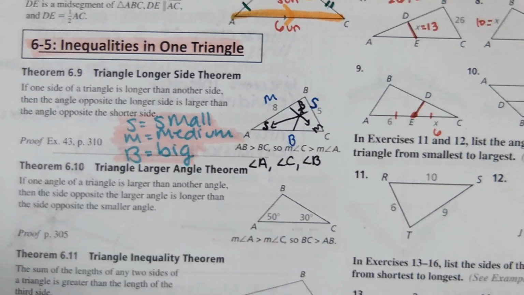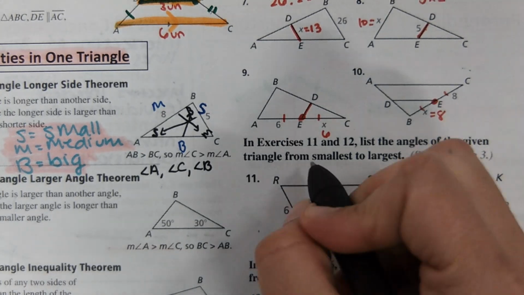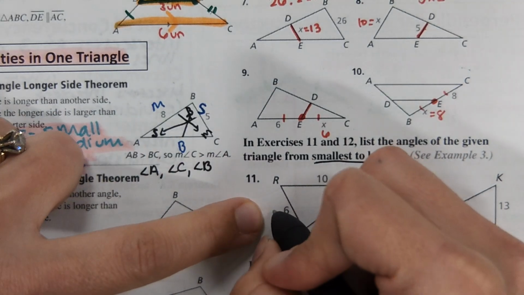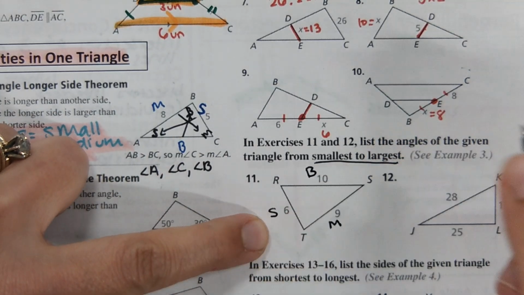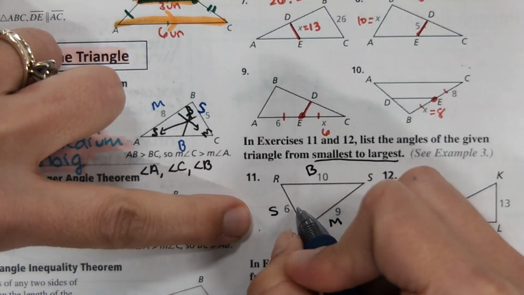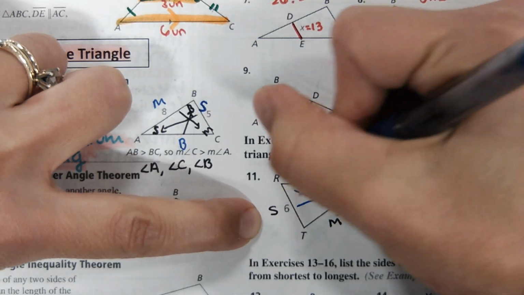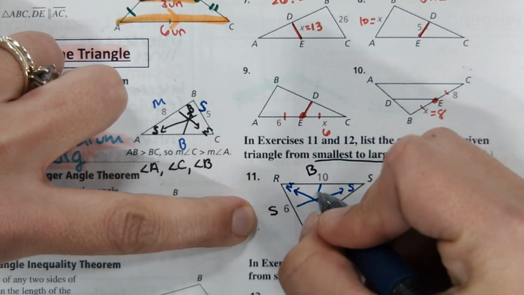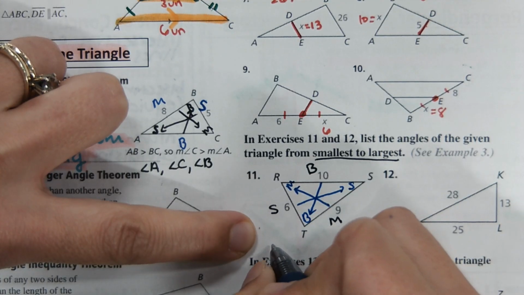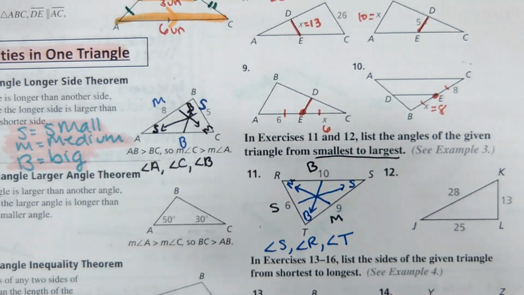Okay, so we're going to practice this right here with these examples. It wants us to list the angles of the given triangle from smallest to biggest. So our smallest side is right here, our medium side, and our biggest side. And then opposite the smallest, shortest side would be the smallest angle. Opposite the medium side would be our medium angle. And then opposite the longest side would be our biggest angle. So if we were to order this from smallest to largest, angle S is smallest, angle R is medium, and then angle T is our largest angle.